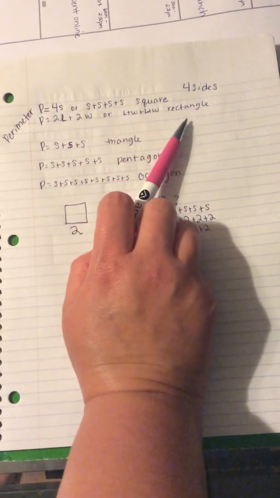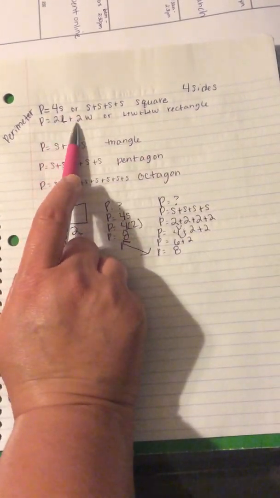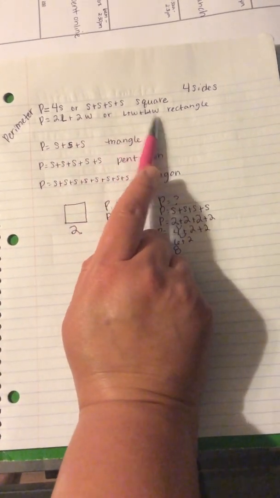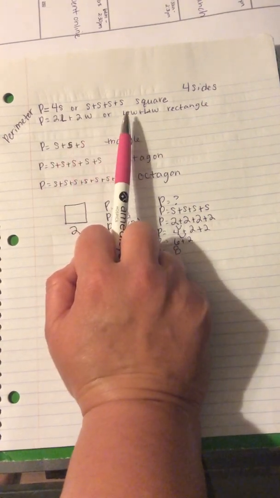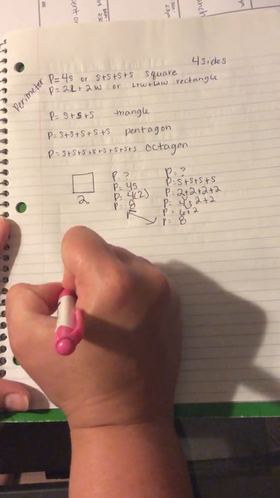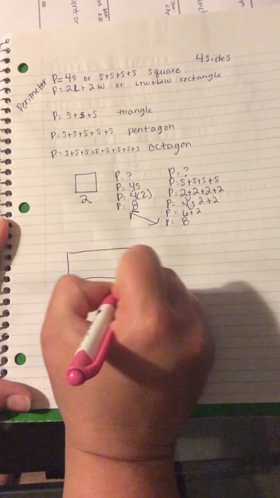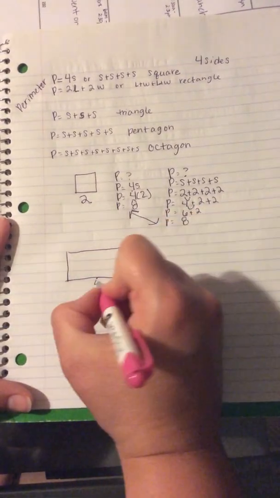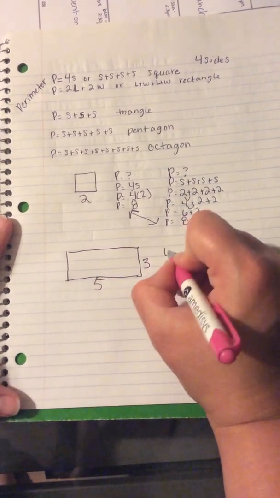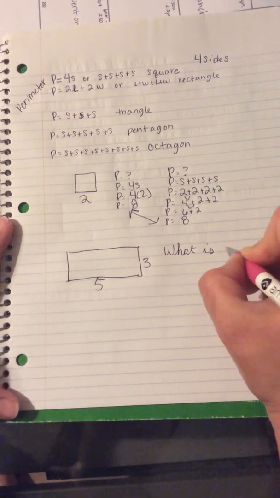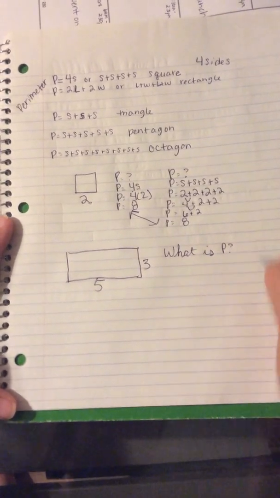The formula for rectangle is 2L plus 2W. All that means is I have 2 lengths and I have 2 widths. So this is also the same thing as length plus width plus length plus width. So if I said, what is perimeter?